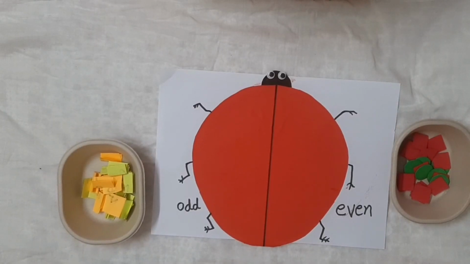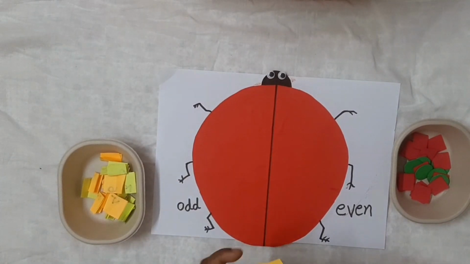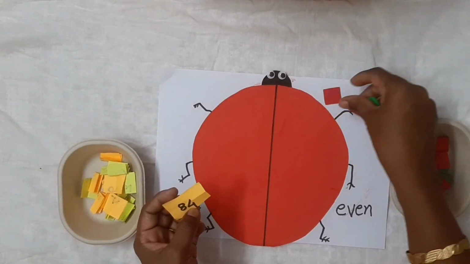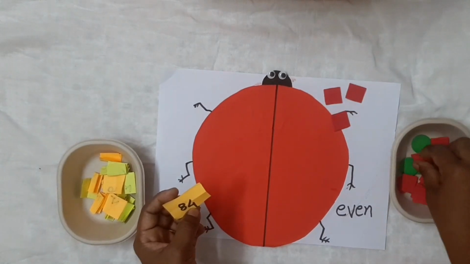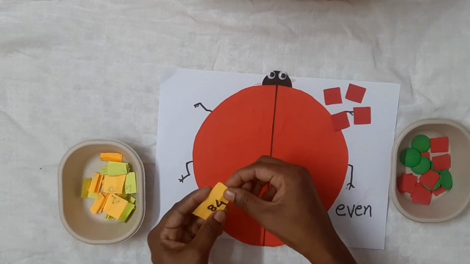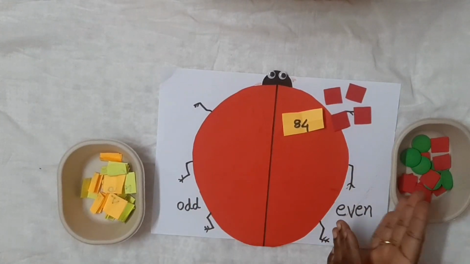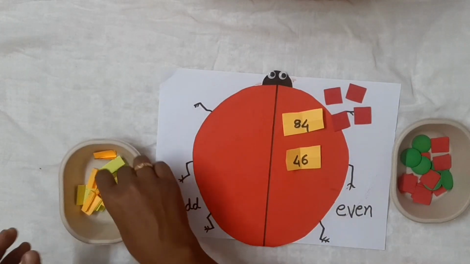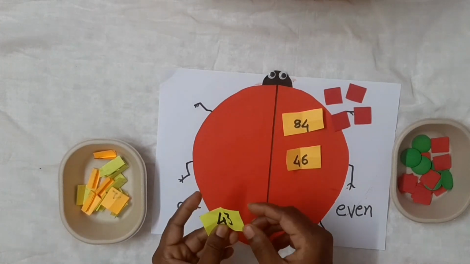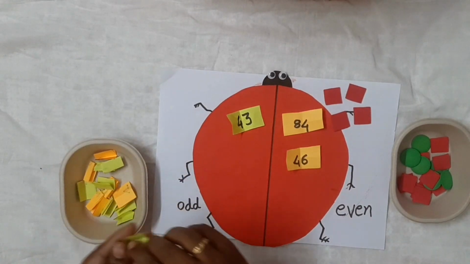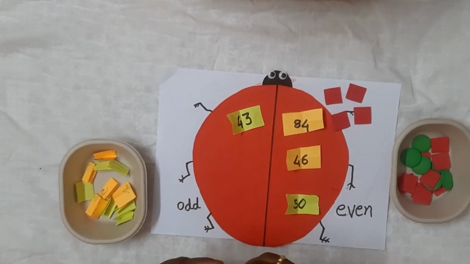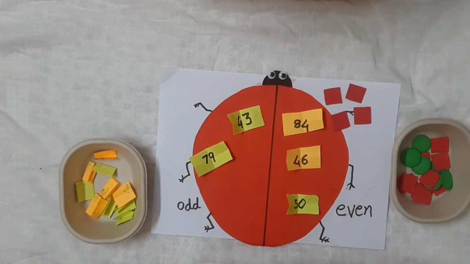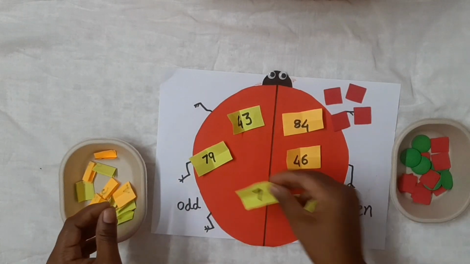So let's move on to our fifth activity. Here we need to take a chit, see the units digit and make the child keep counters and check whether it has a pair. If it has a pair, it is an even number, so we keep it on the even side. The same way we take one more chit. Again we have got an even number. So here is our odd number. Again we have an even. The child feels interested when he opens a chit, sees a surprising number, and feels good to keep it on the ladybug. So again an odd number.